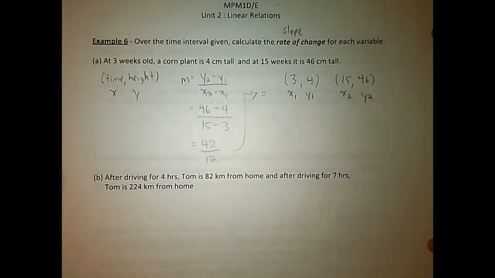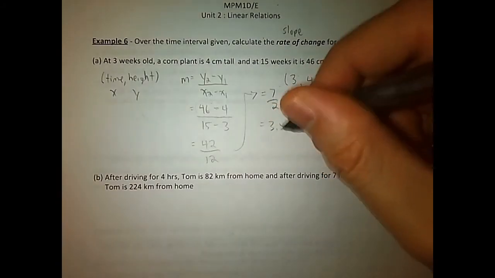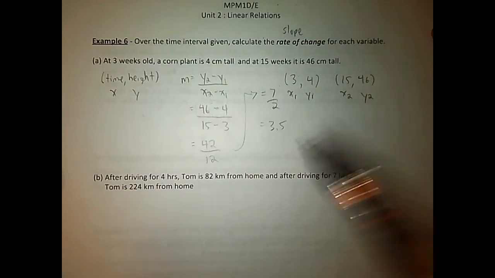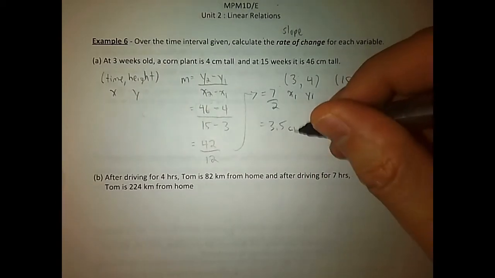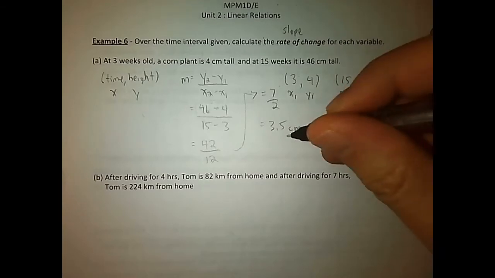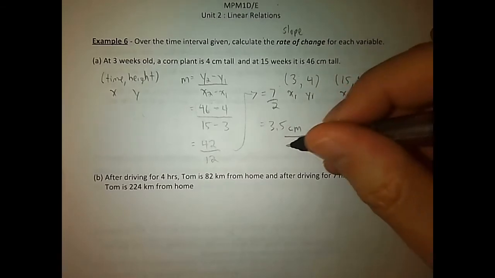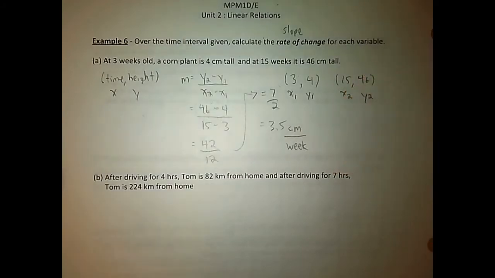42 divided by 12, I get 7 over 2. And if I were to divide this and put this as a decimal, I would get 3.5. And since the dependent variable is height in centimeters, and our time is weeks, it's 3.5 centimeters per 1 week. So that is the rate of change for this growing corn plant.